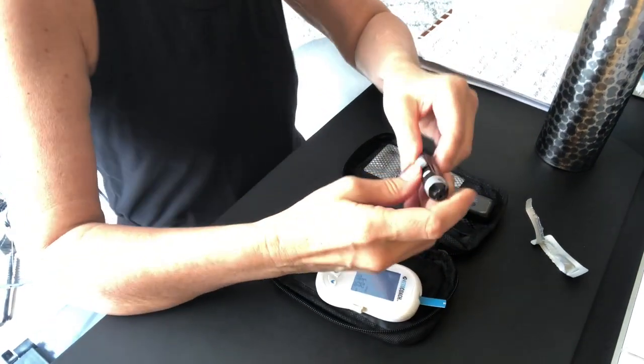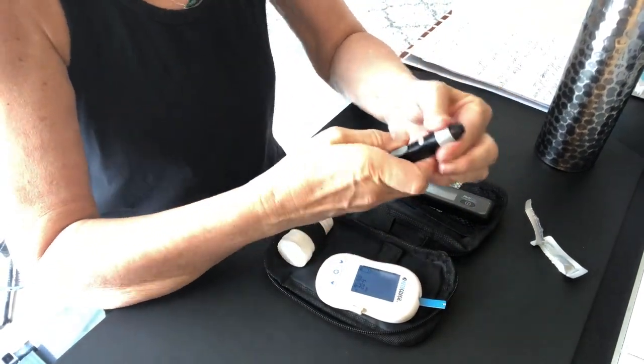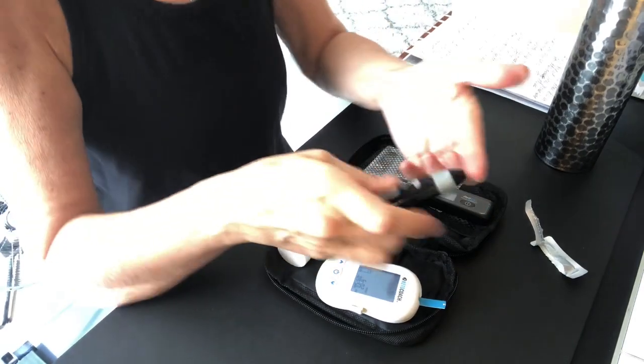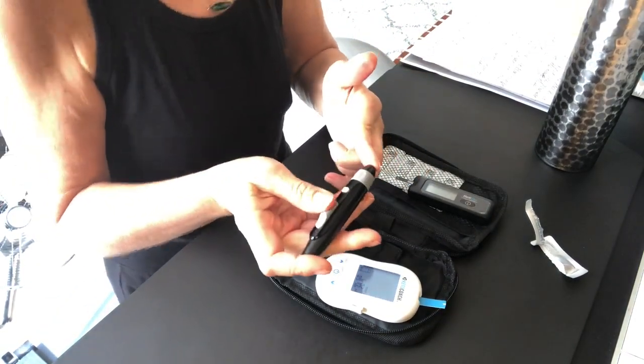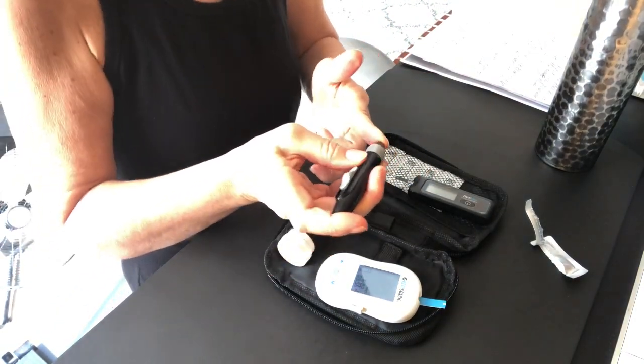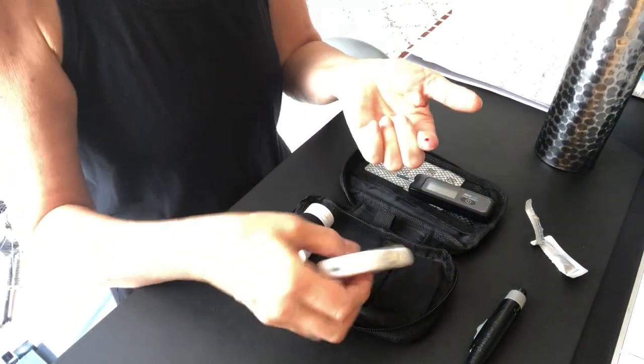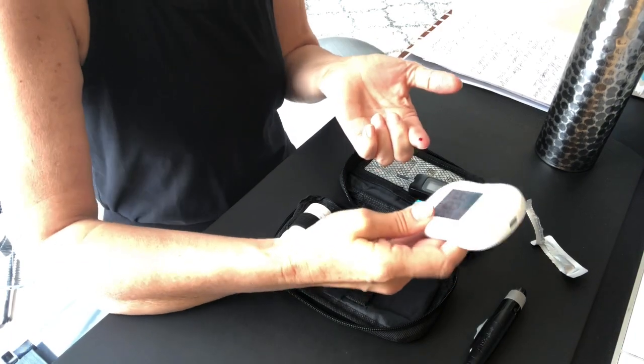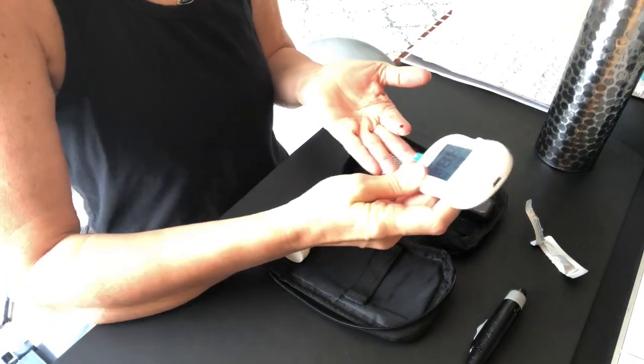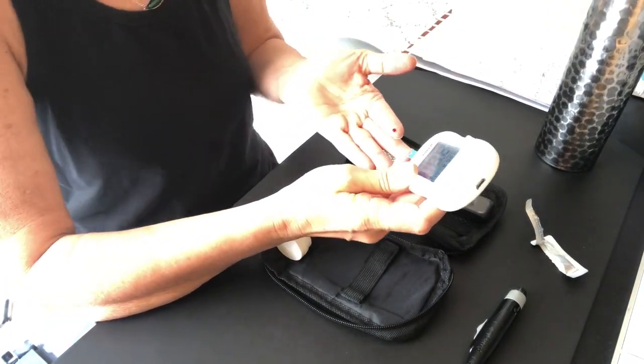And now I'll use the lancing device to go ahead and take a drop of blood. I double check and make sure that the icon for the drop of blood is flashing. I don't want to waste a test strip.